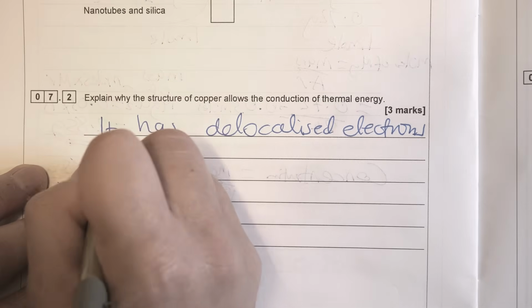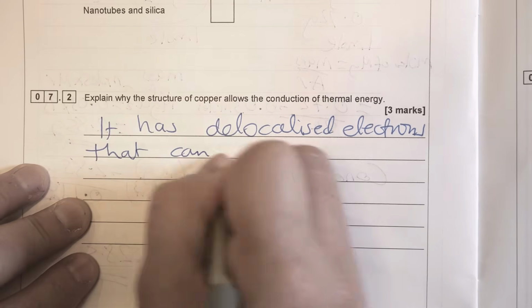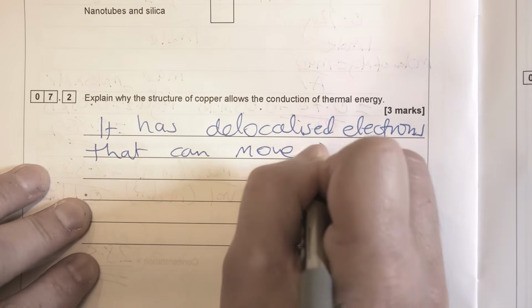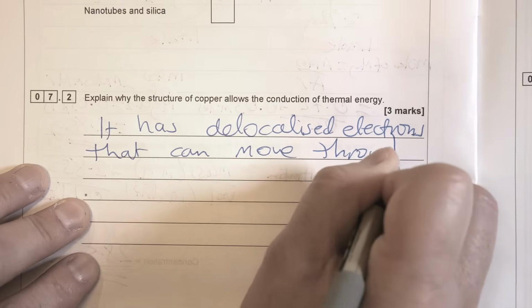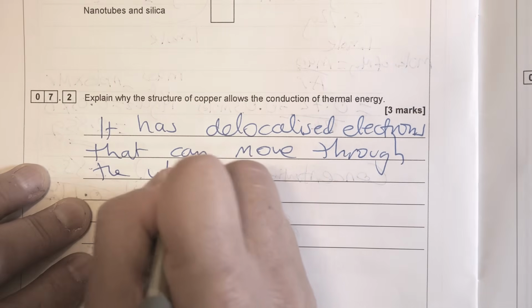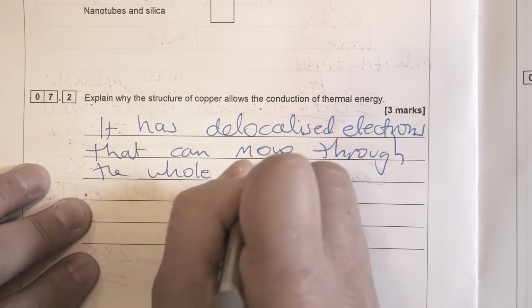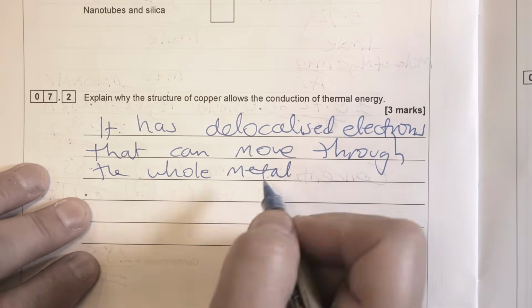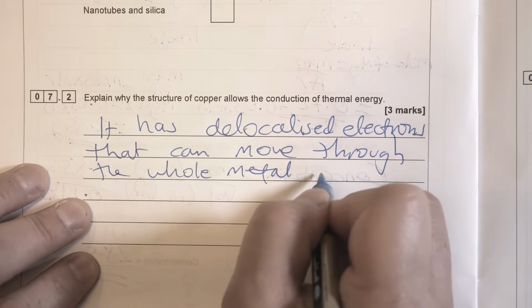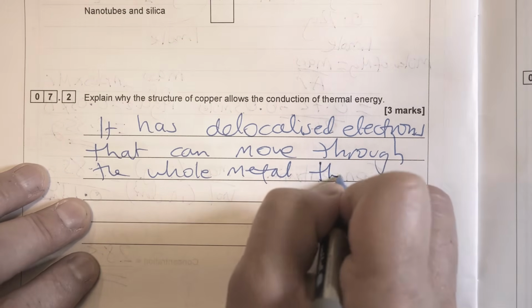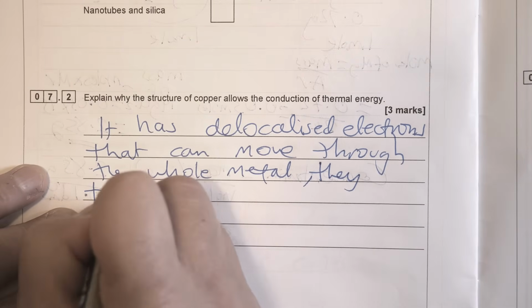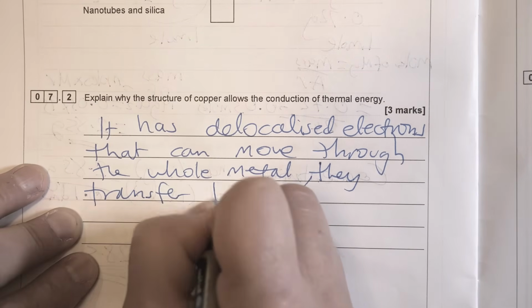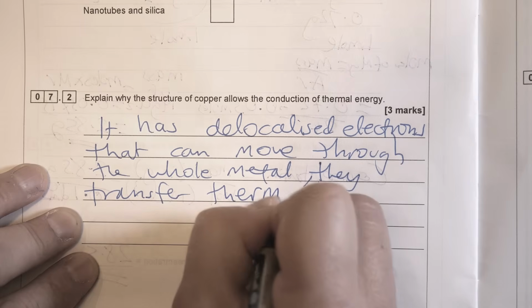So we'll say that they can move through the whole metal, and it's conducting thermal energy. So when they move through the whole metal, they transfer thermal energy.